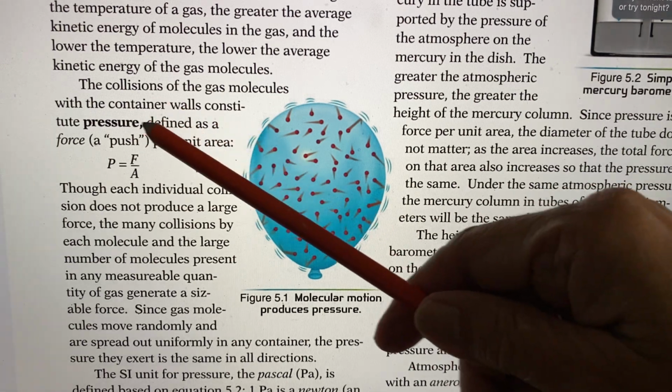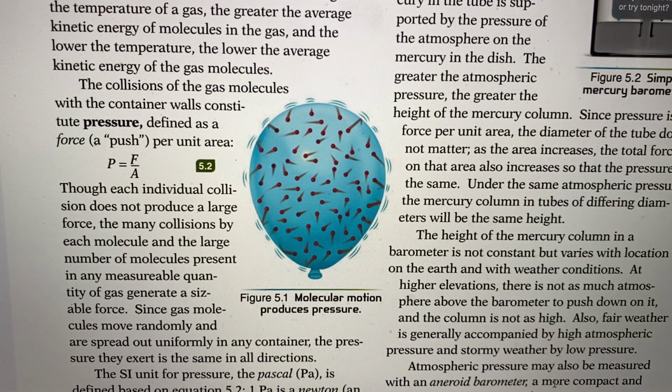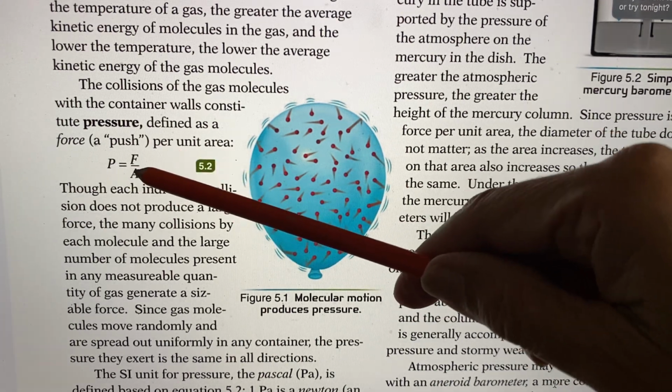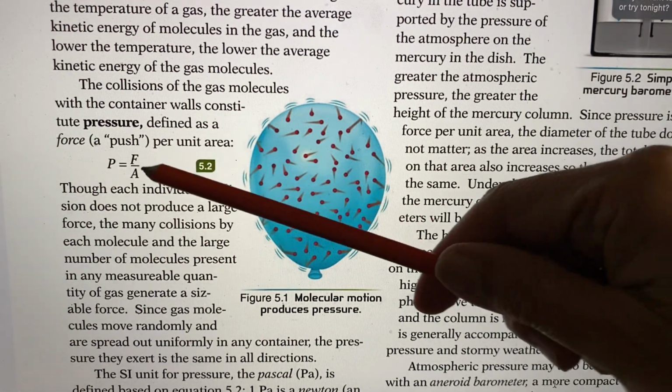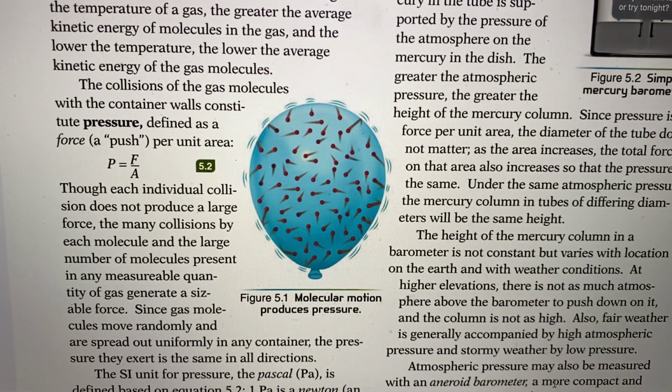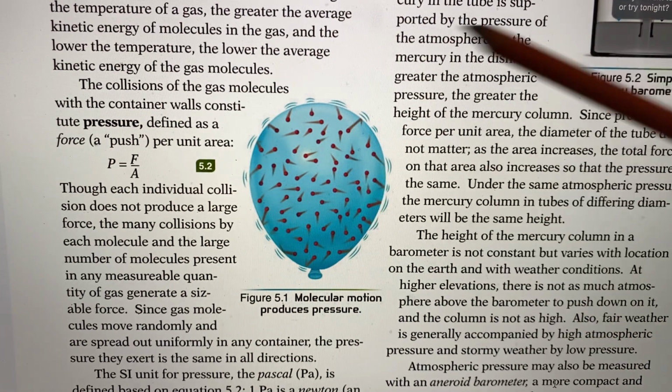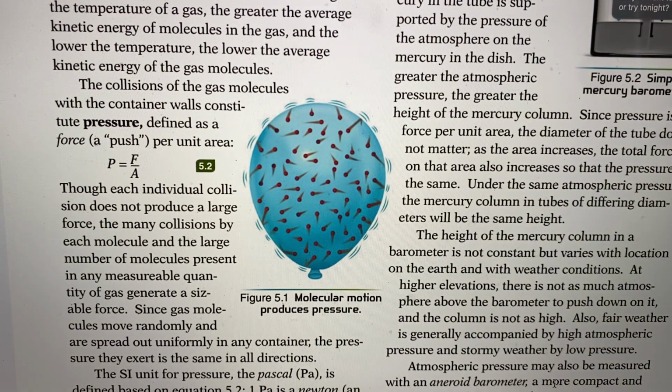The collisions of gas molecules against the container walls constitute pressure, defined as a force per unit area. So pressure equals force over area, F over A, and it's a large P, not a small p. That's how we're measuring pressure.